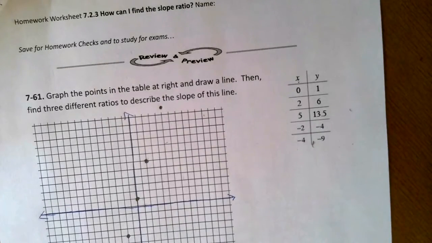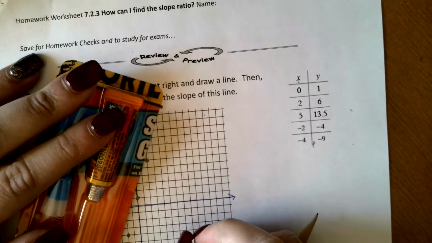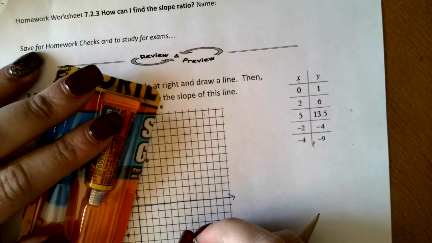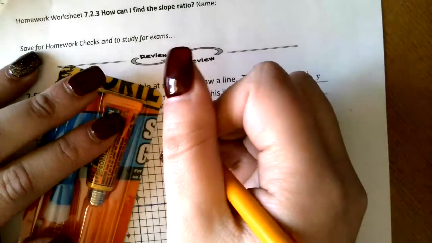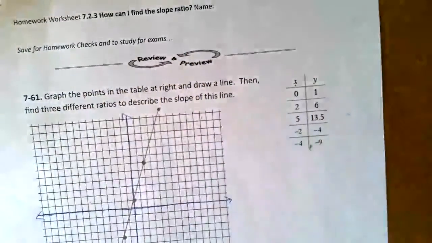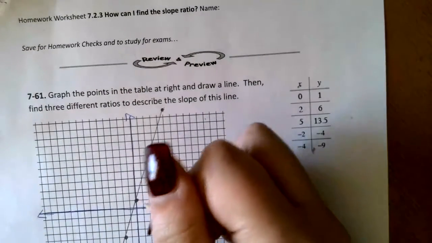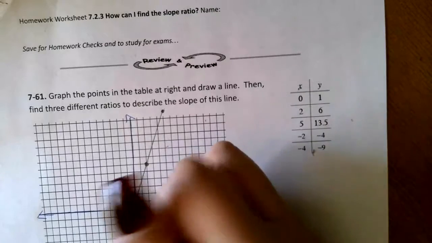Then I'm going to use my straightedge again from before to connect my points to make that line for the most part. All right, there we go. Okay, and then we needed to determine the slope. So I'm just going to pick any 2 points. It doesn't matter which one.